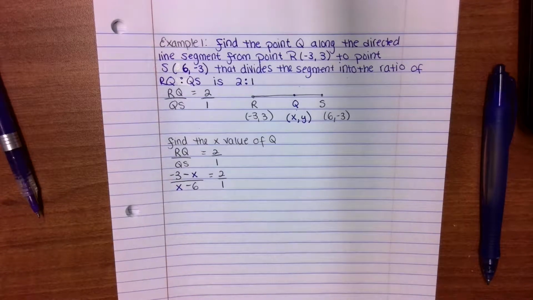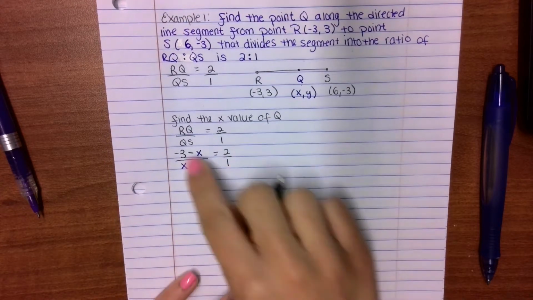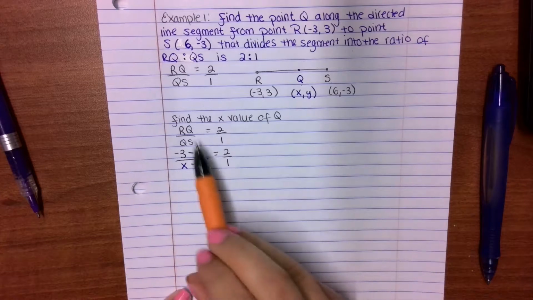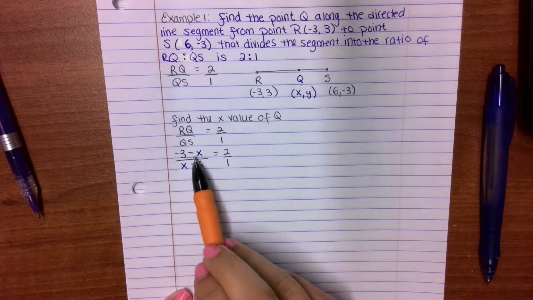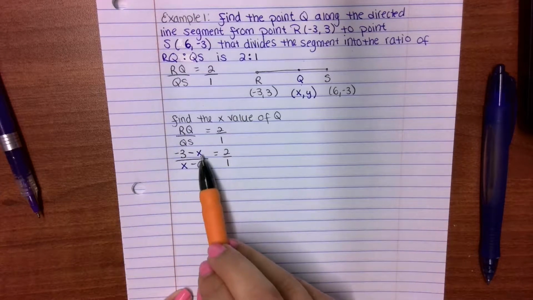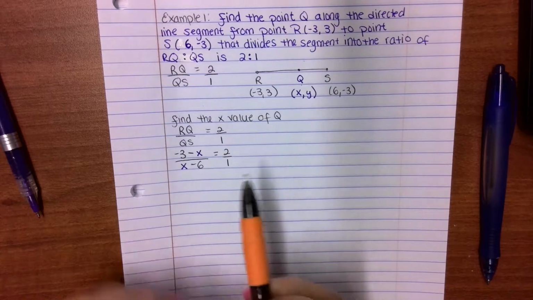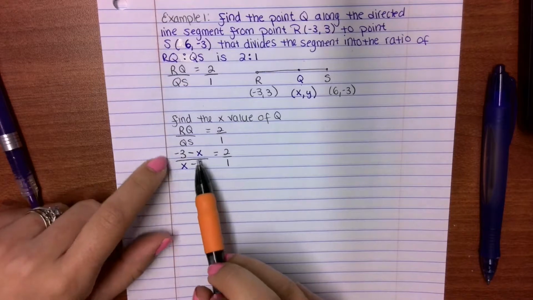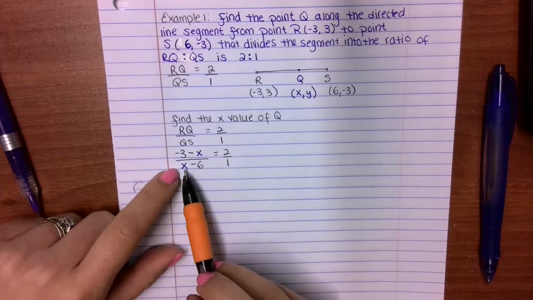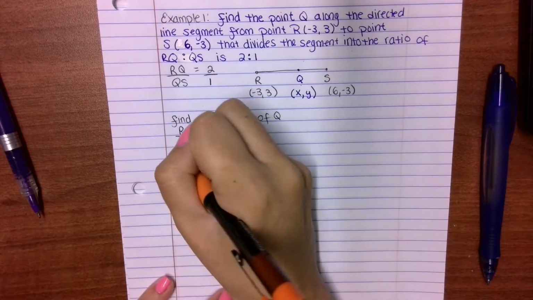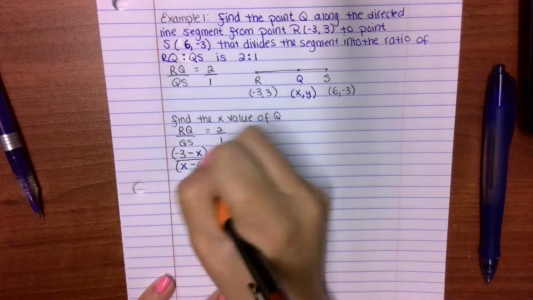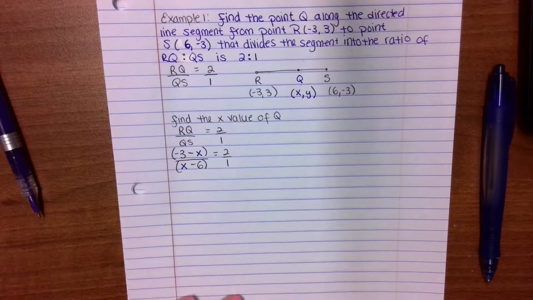Now, what you're going to do next is look at the fraction here. Check if we can simplify anything or combine like terms. I can't combine anything in the numerator or the denominator. So now we're good. Here's what you're going to do. When you have two terms, -3 and -x on top, and on the bottom there's two terms, x and -6, put parentheses. You have to put parentheses because we're going to be distributing soon.